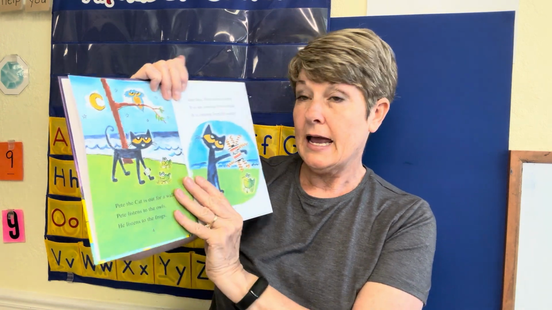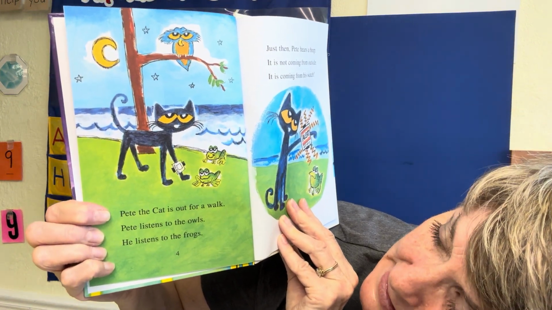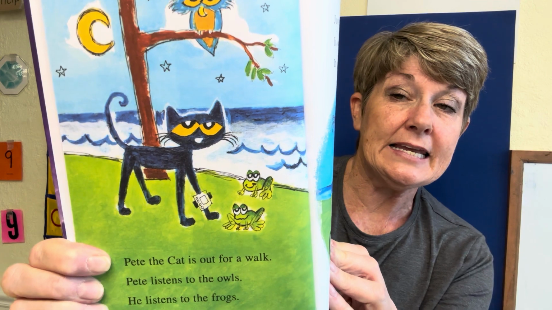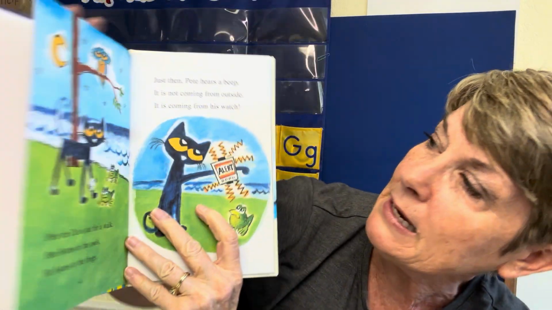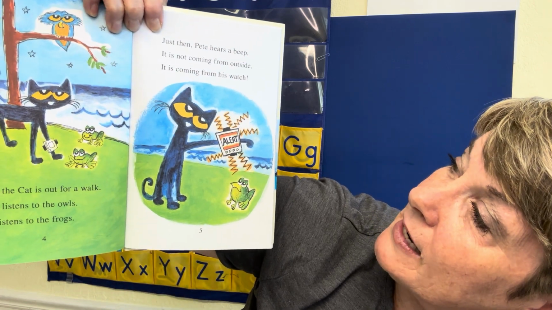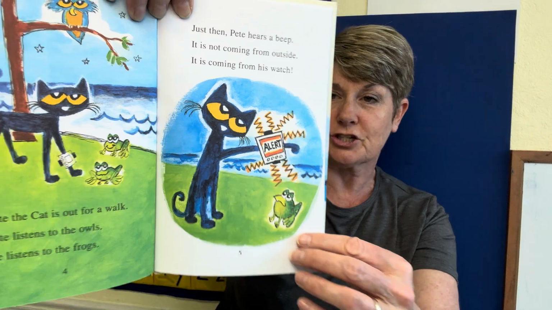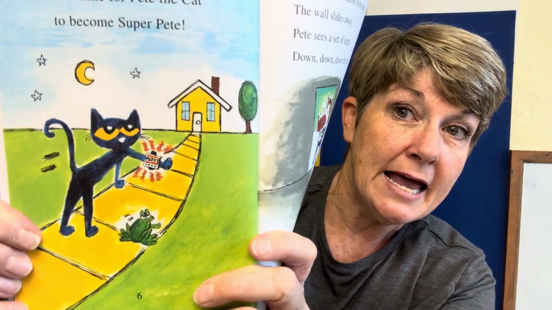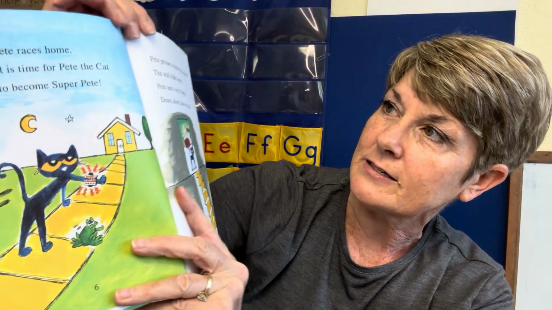All right. Pete the cat is out for a walk. Pete listens to the owls. He listens to the frogs. Just then, Pete hears a beep. It is not coming from outside. It is coming from his watch. Pete races home. It is time for Pete the cat to become Super Cat.